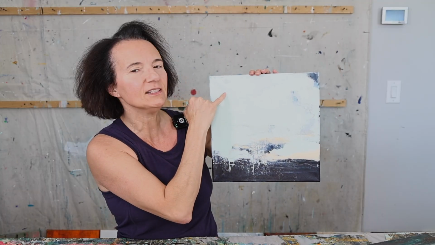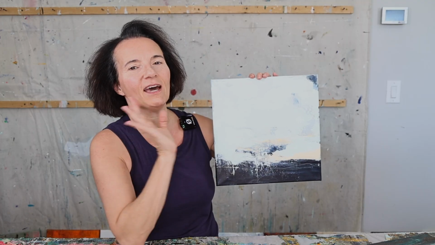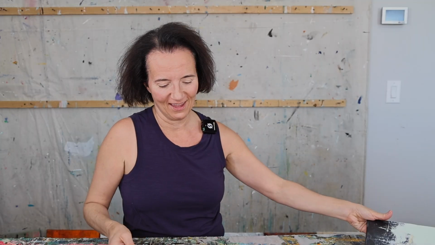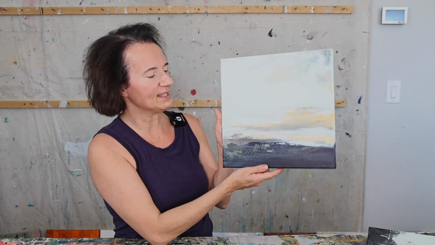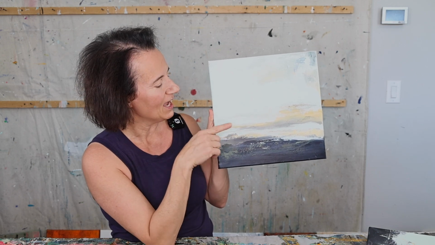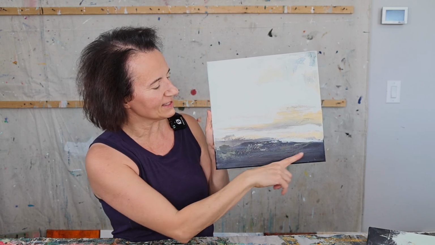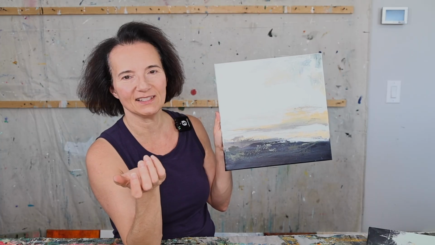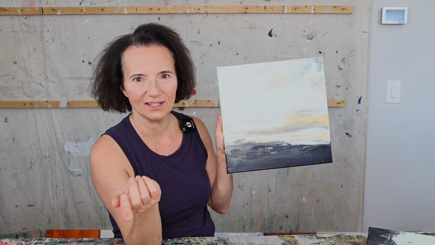Like, I could add a little tiny dark spot up here, and that would be enough to draw your eye to that area. And this last one here, same thing. Soft colors, but they're very light. And when you put it up against this darkness, well, you just can't deny that there's a contrast there.